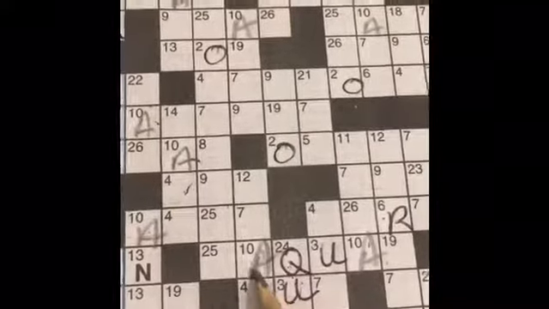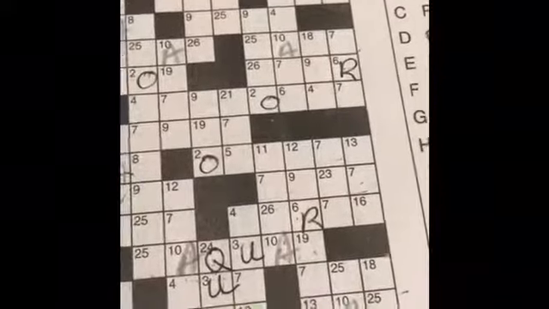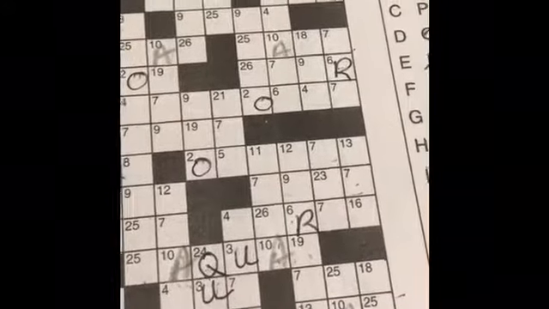Maybe 10 is not an A. Maybe 10 is an I. And the reason I'm saying that is because this could be liquid. L-I-Q-U-I-D. It fits perfectly. And if 10 is an I, then this could be Q-U-I-T. 26 could be a T. So that's what I mean by trial and error.